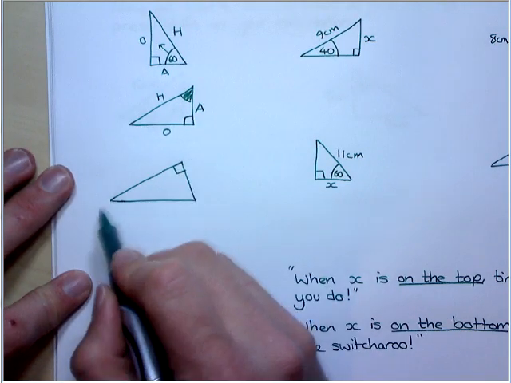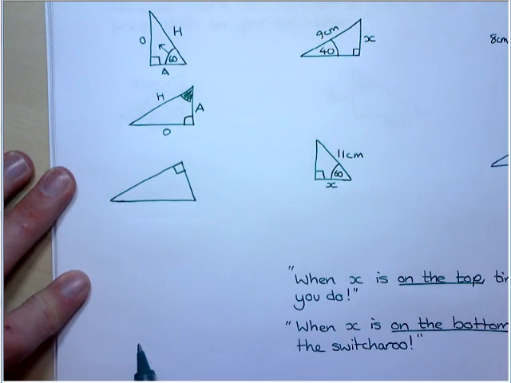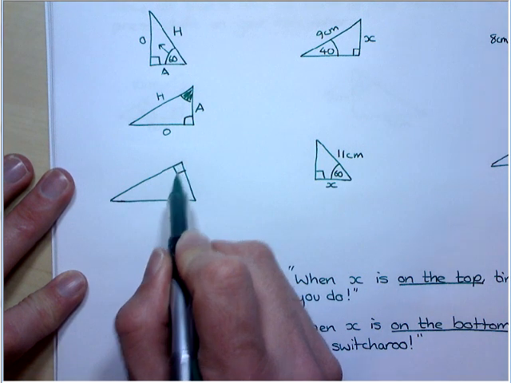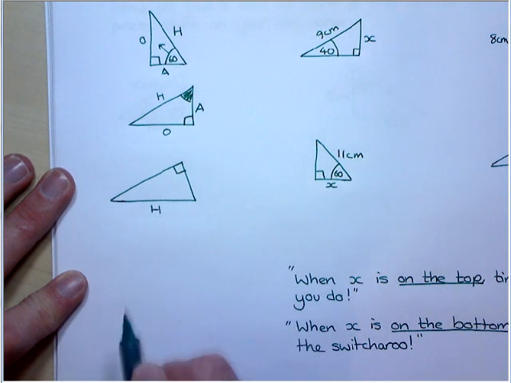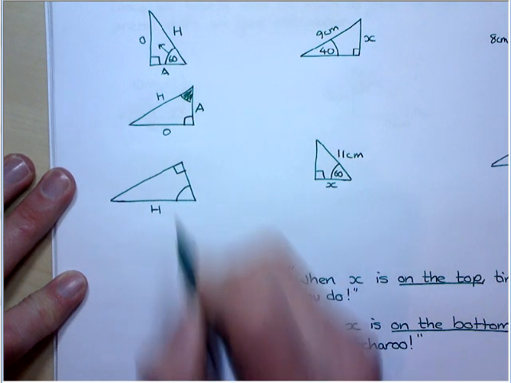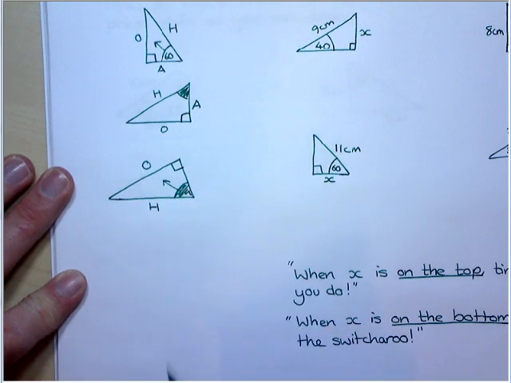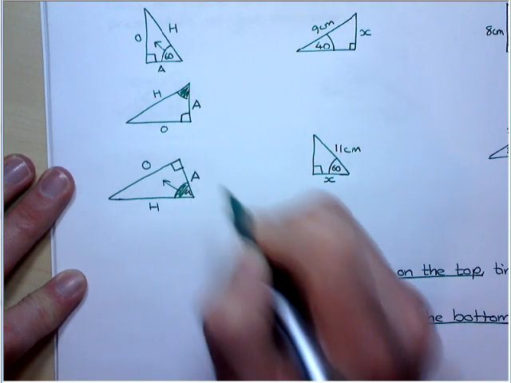Now, when we orientate a triangle like this, the hypotenuse is always a little bit tricky. A lot of people go for this one, but opposite the right angle is always the hypotenuse. Wherever the other angle is, opposite that is the opposite, and therefore the other one is the adjacent.